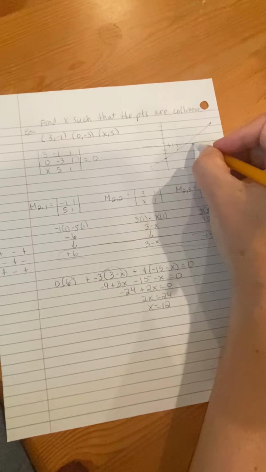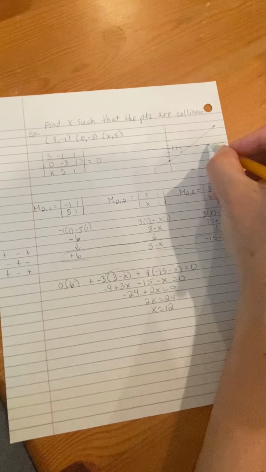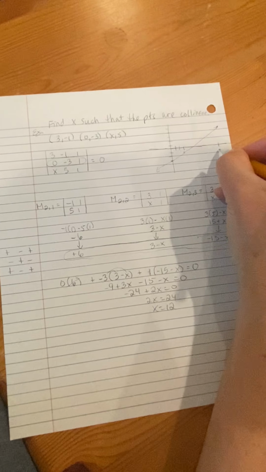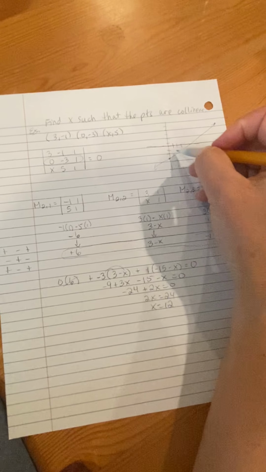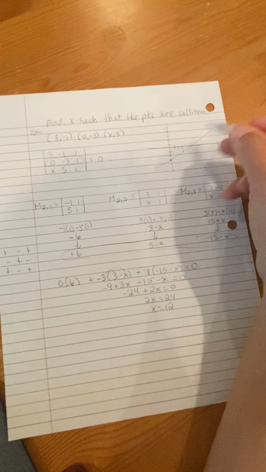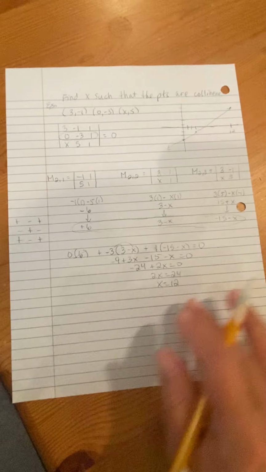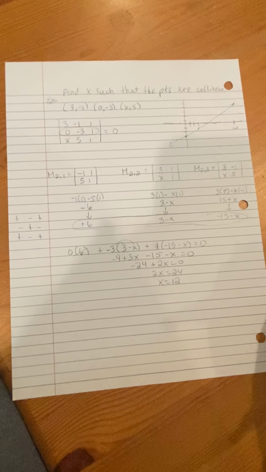That pretty much fits the bill, because if we went all the way over to (12, 5), we would have that point be collinear. And again, we could just confirm that with slope, and we could easily see that all those 3 points would be on the same line, but here's how we were able to do it using determinant values.